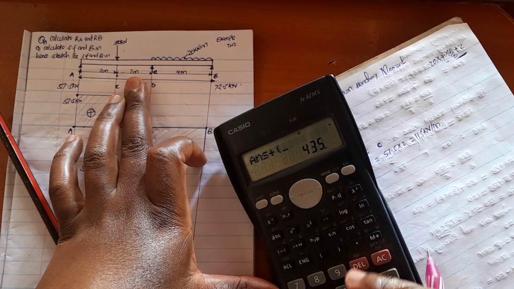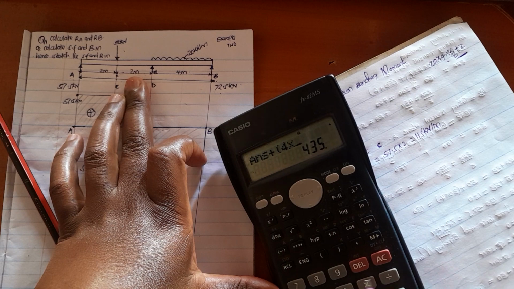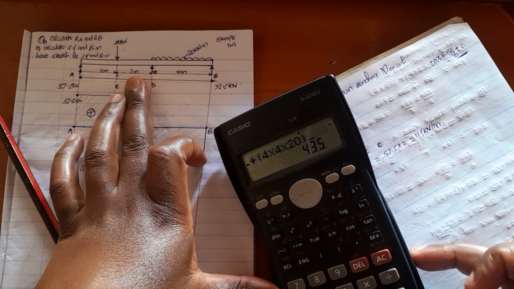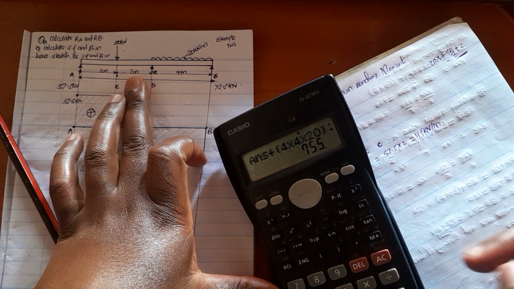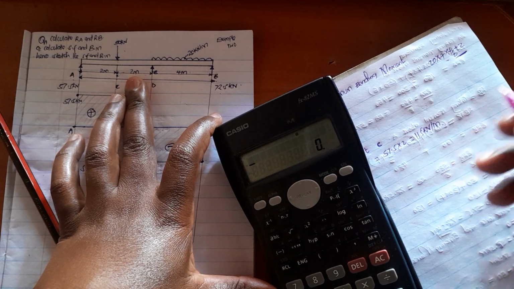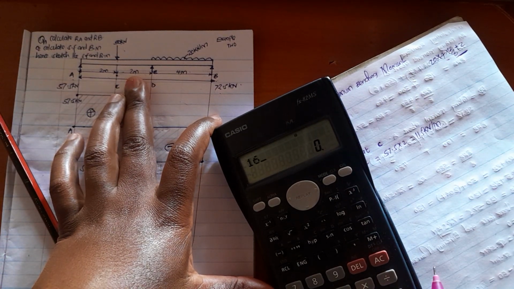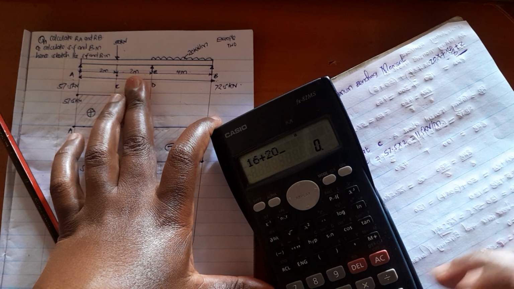So 2 plus 2 is 4, times 4 is 16, times 20. Okay, sorry. So for this we have 16 multiplied by 20.